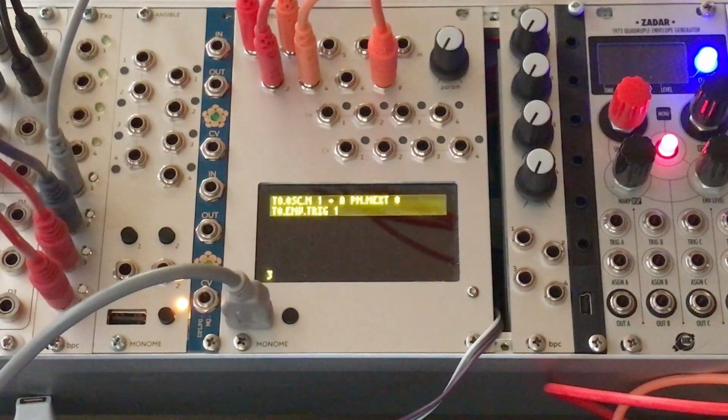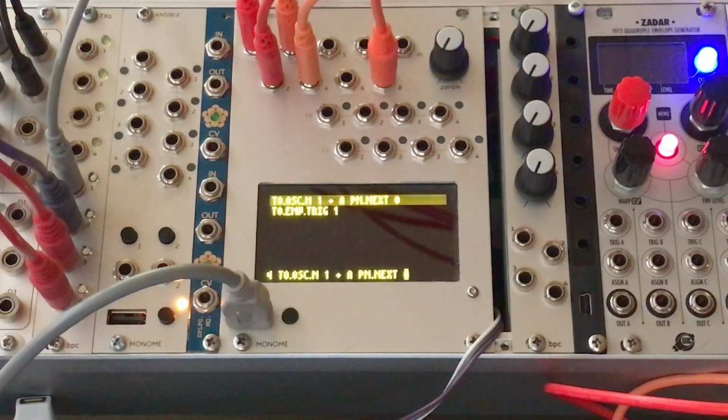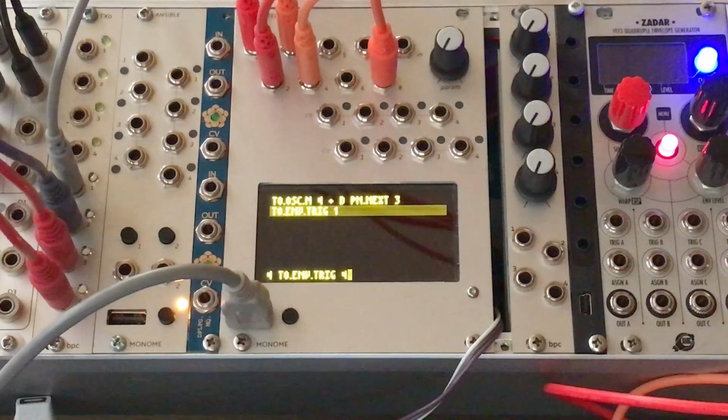Same thing here, we'll paste into script 3. Switch our reference to oscillator 3. Change the offset to variable C. And we'll advance pattern 2 and grab its value, and then we'll trigger number 3. 2, 1, 2, 3. Yep. All right, and then the last one. We'll set the 4th one. Add D as the offset. Pattern next for pattern number 3, and then we'll trigger envelope 4.